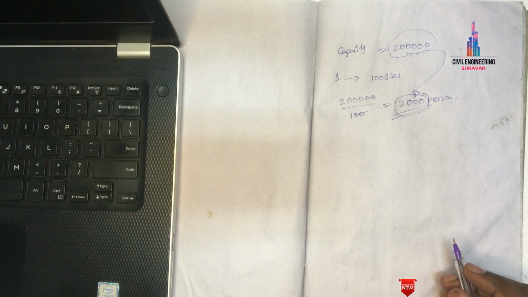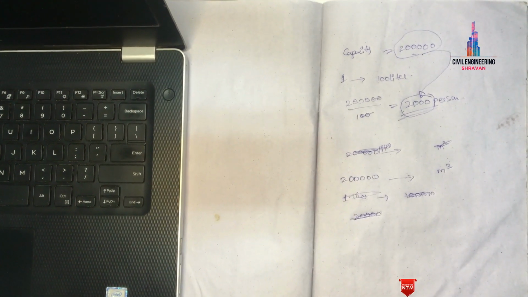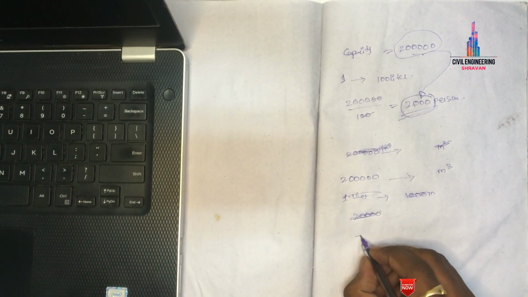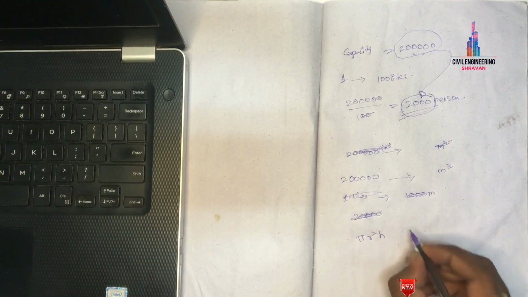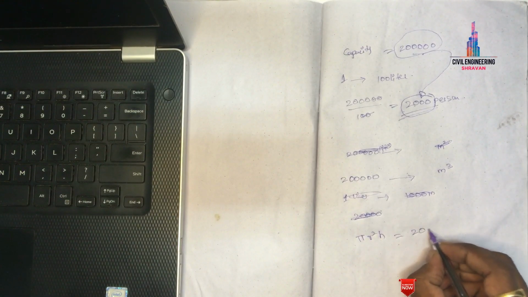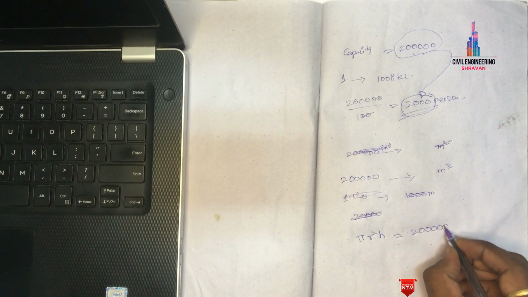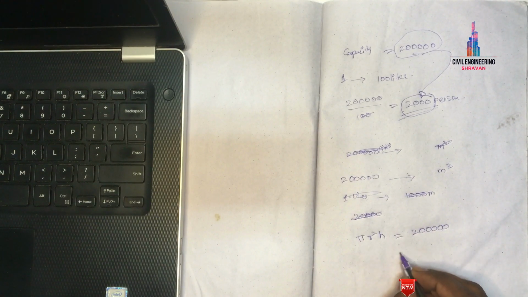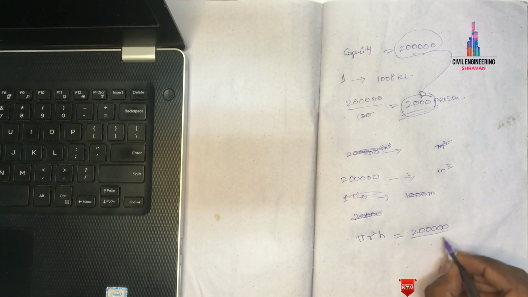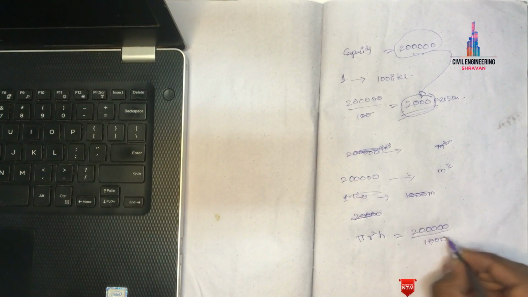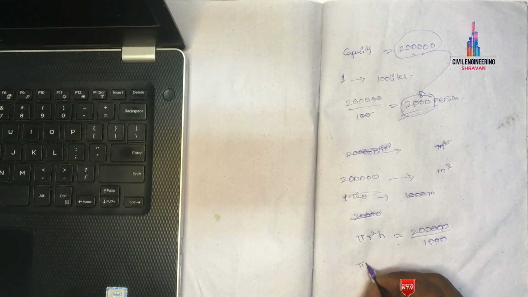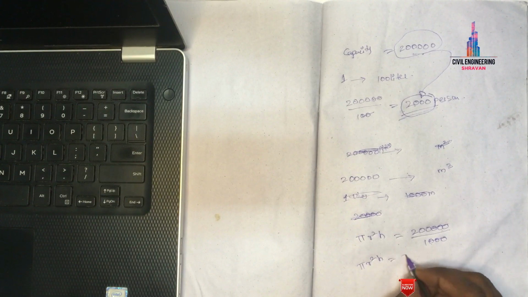Now I will explain how to calculate the dimensions of the water tank. For that we have to take the volume of the water tank. Volume is equal to pi r square h, which is equal to the 2 lakh capacity. By converting this value to cubic meters, we divide the entire value by 1000, which gives 200. So we take pi r square h as 200. Initially we need to fix the dimensions of the water tank, like the radius and the height of the water tank.